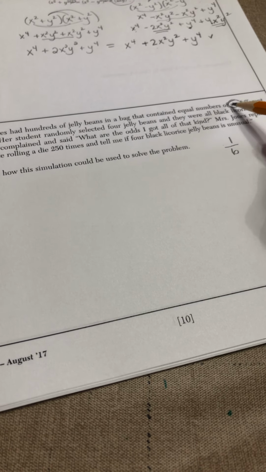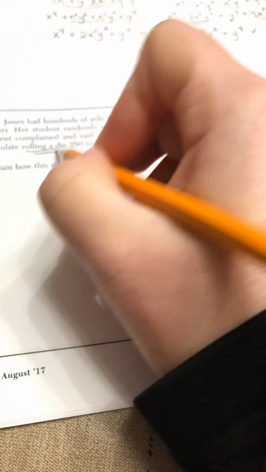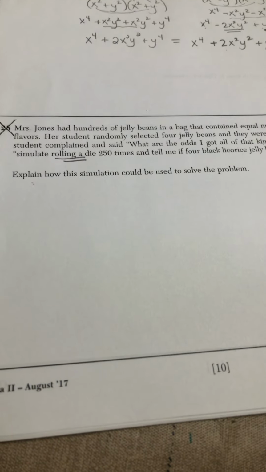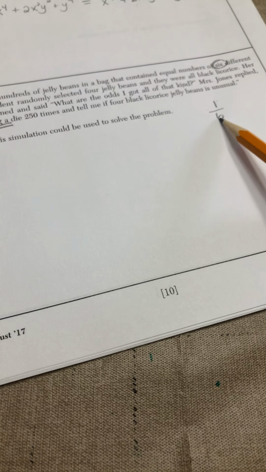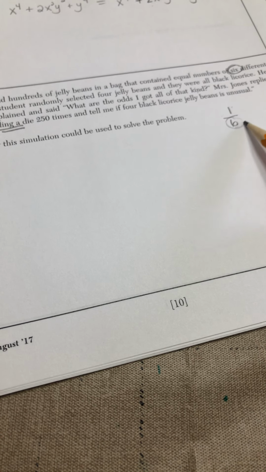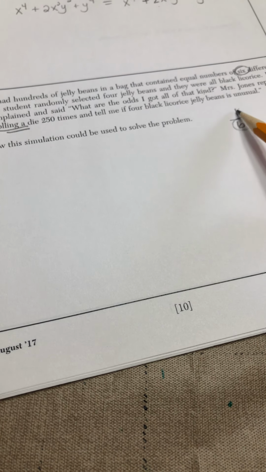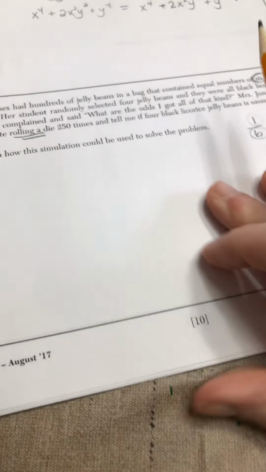Okay, so the probability of pulling a black jelly bean is 1 out of 6. So Mrs. Jones comes back and says, hey, roll a die. Now that has nothing to do with jelly beans, but what is consistent to the jelly bean situation is that a die has 6 sides, and we would assign the black jelly beans a number, okay?